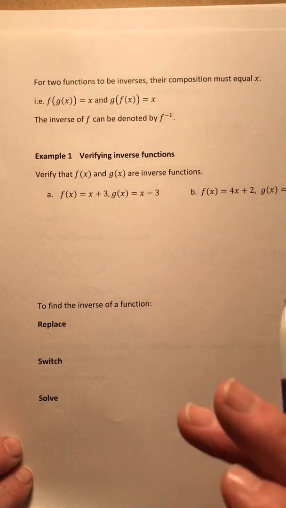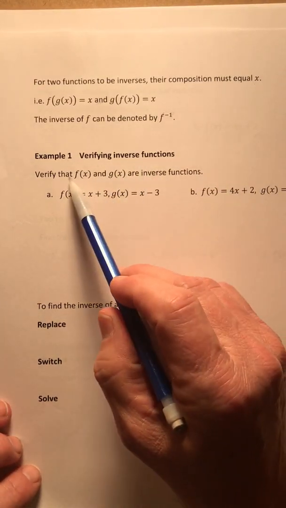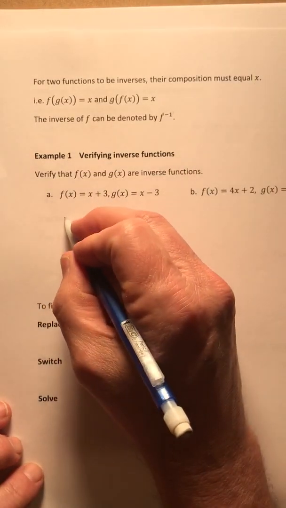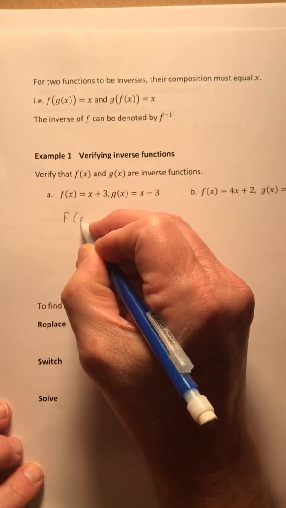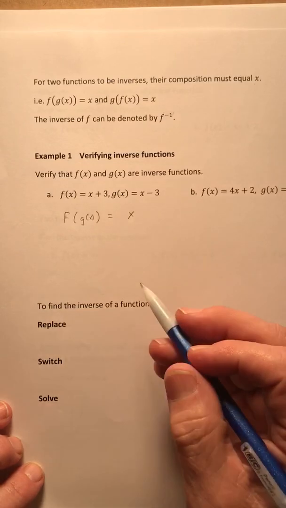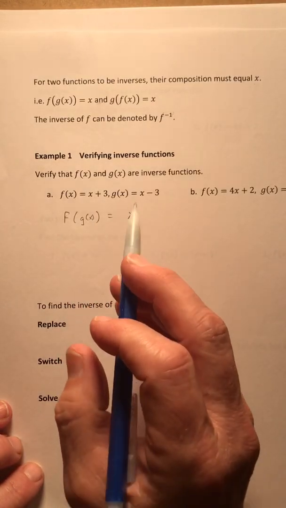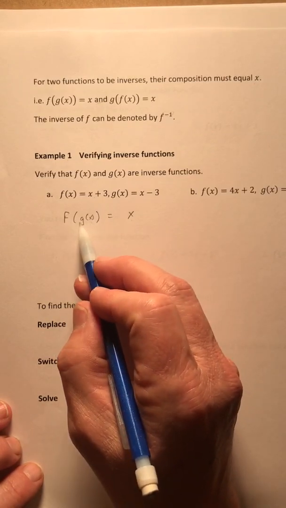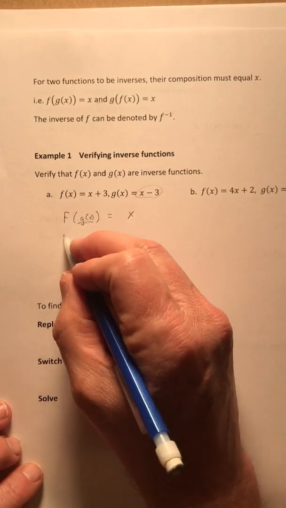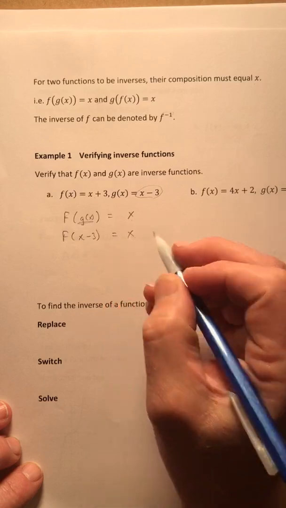All right. So, example 1, we're going to verify inverse functions. We're going to verify that f and g are inverse functions, and we're going to do that by showing that f of g of x equals x. So, all we got to do is take this side and show that it's going to equal x. So again, when we're doing f of g of x, we take out this g of x, replace it with what it is. So we got f of x minus 3 equals x.